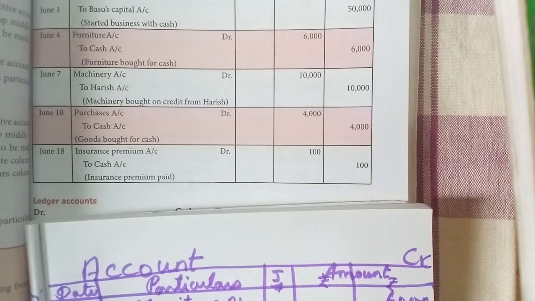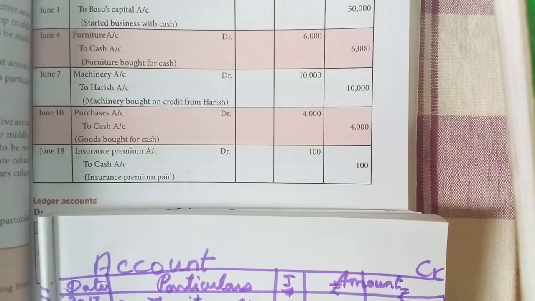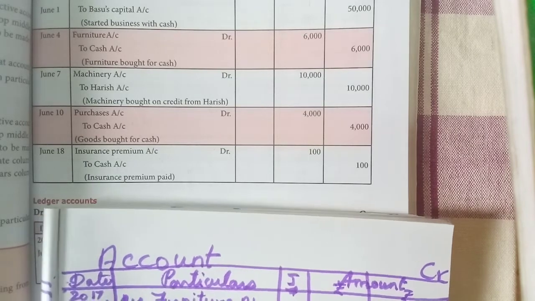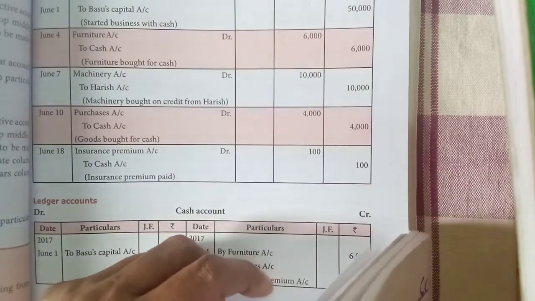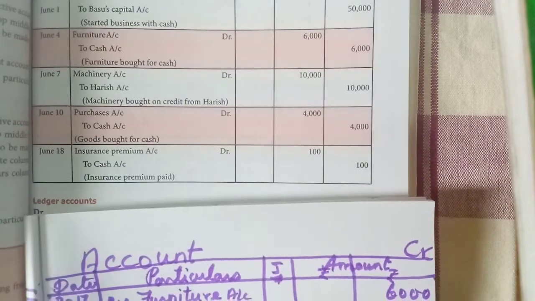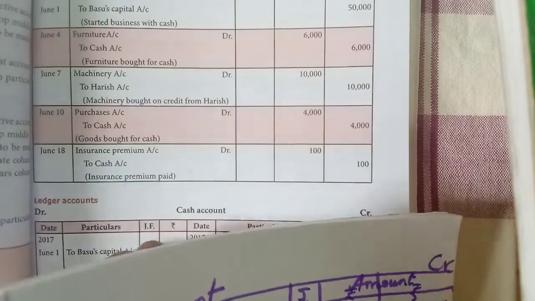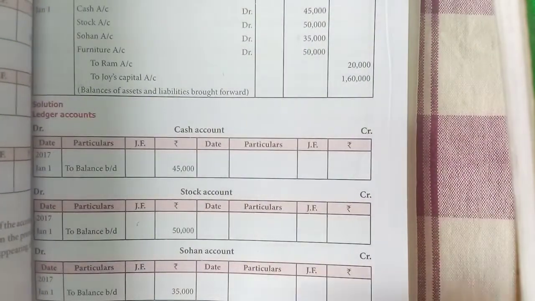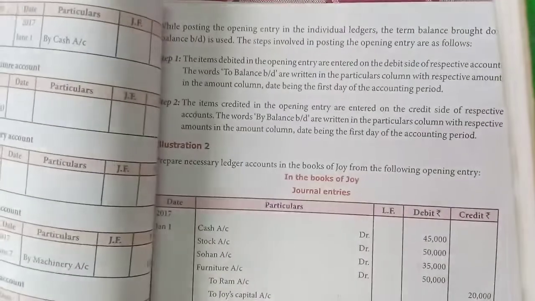Okay, now we have posted all the cash items. Then like this all the accounts must be prepared. Okay, cash account. Next, Basu's capital account must be prepared. Like this all the accounts must be prepared. I think you might have understood now, isn't it? I will show in the book itself.